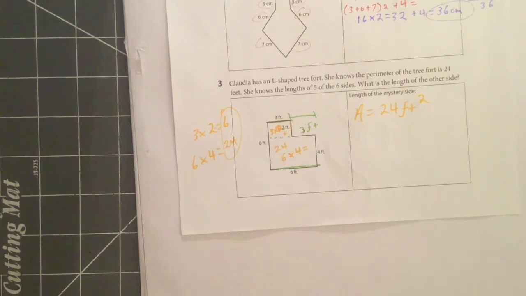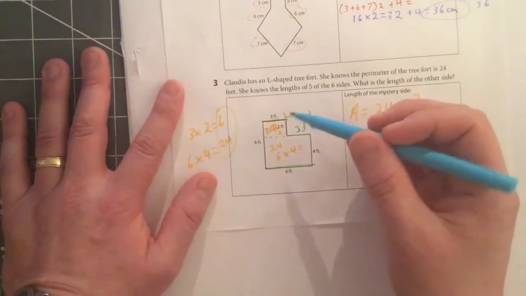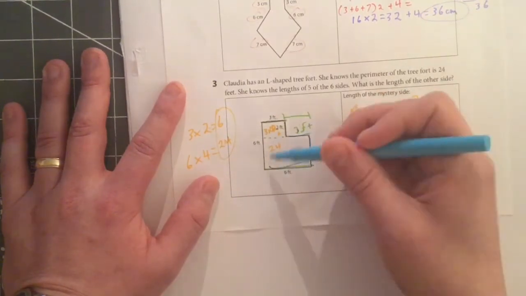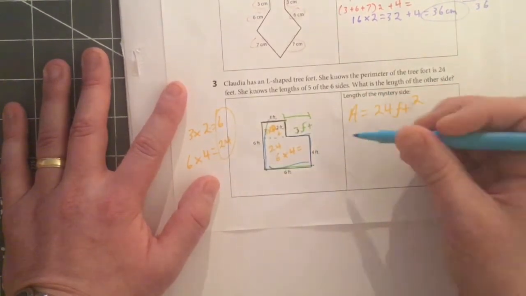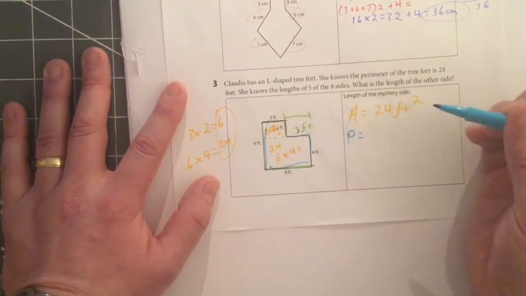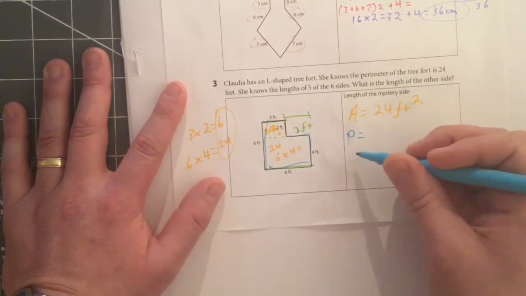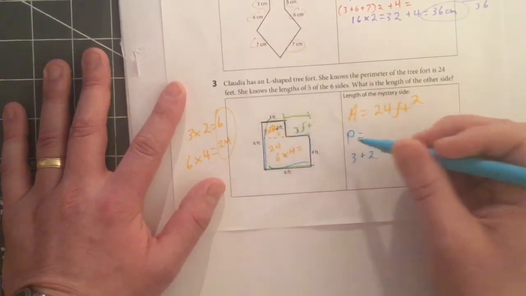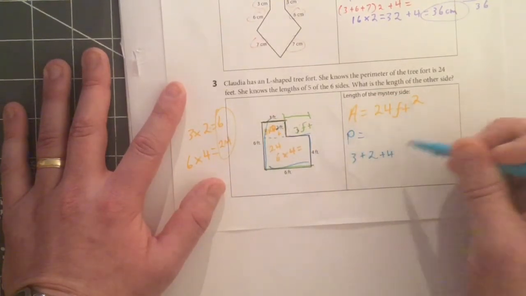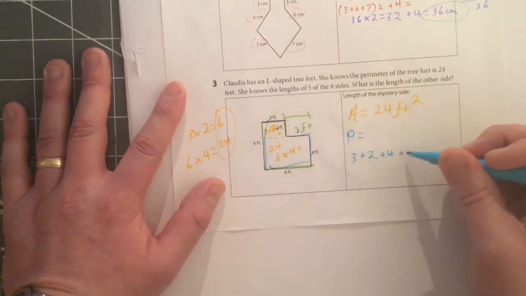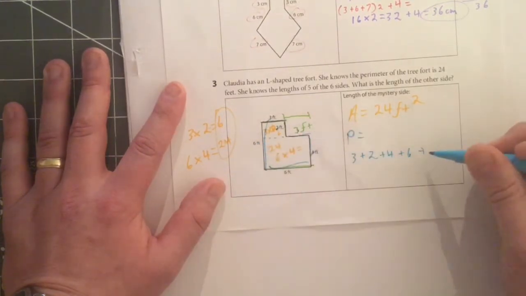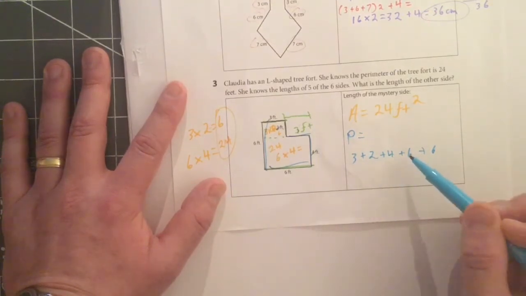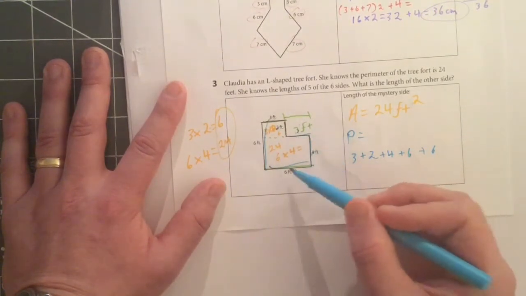Let's look at the perimeter of that one real quick and then be done and move on our merry way. I got 1, 2, 3, 4, 5, 6 sides. That is a hexagon. Hexagons have 6 sides. Let's add all those 6 numbers together. I got a 3. I've got a 2. I've got a 4. I got a 6. I got another 6. Another 6. Now I got all my sides. Let's double check that. I got 1, 2, 3, 4, 5. 1, 2, 3, 4, 5, 6.